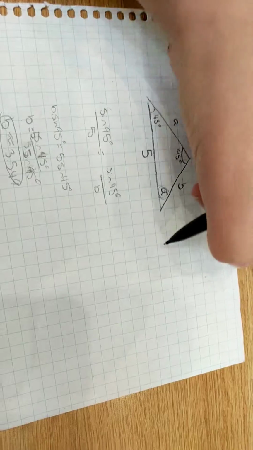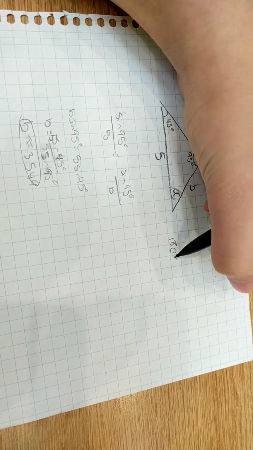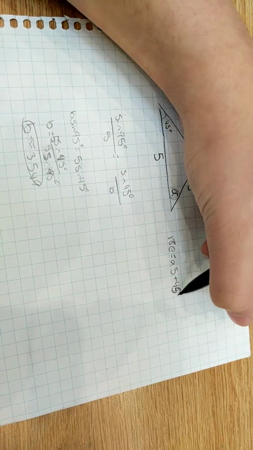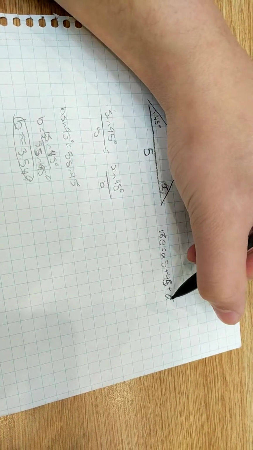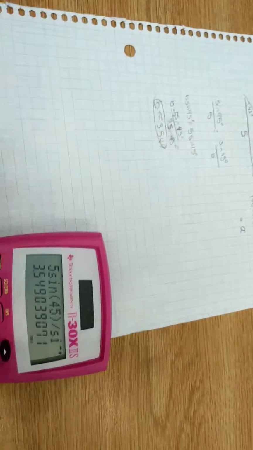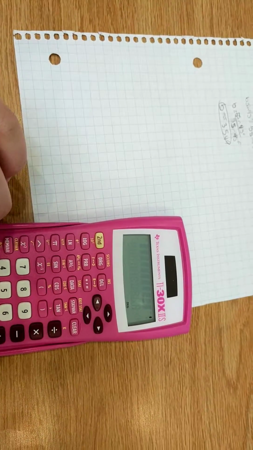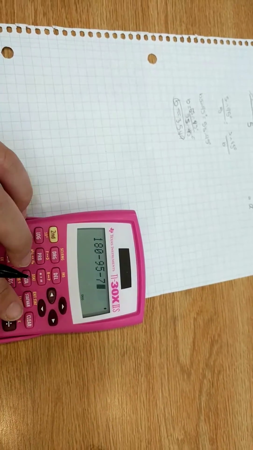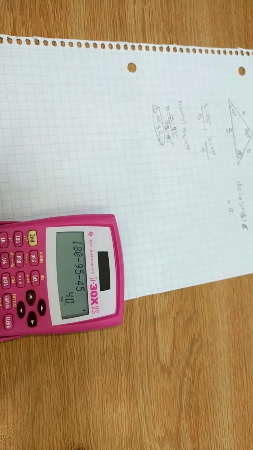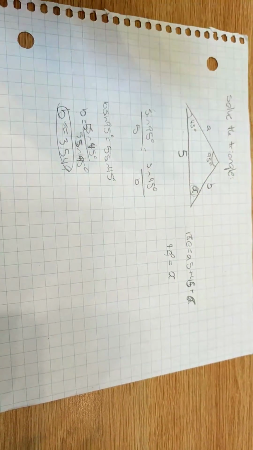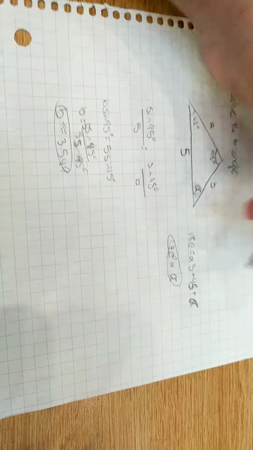We can find out what this angle is, because 180 is the three angles added up, which is 95 plus 45 plus alpha. That means that alpha is 180 minus 95 minus 45. So we get alpha is equal to 40 degrees. That's also going to be part of the answer, because that's another term.